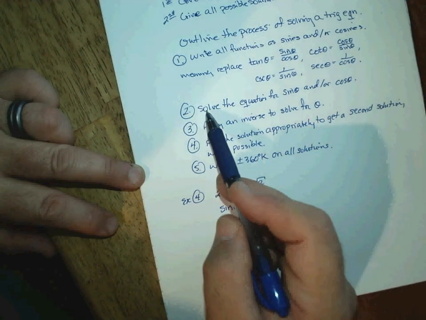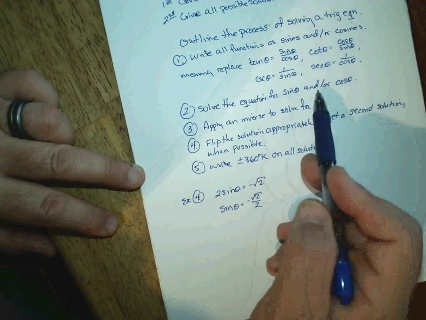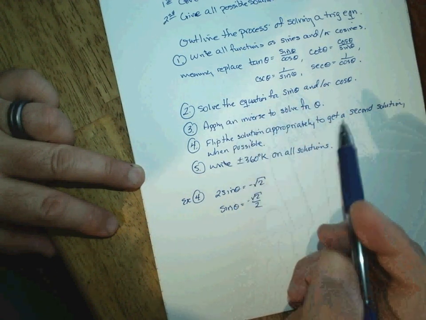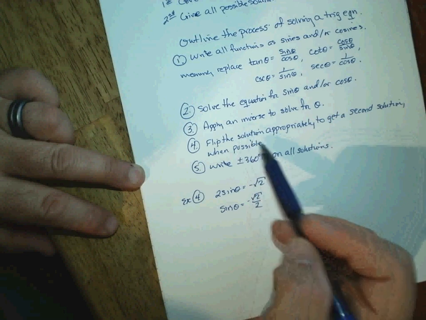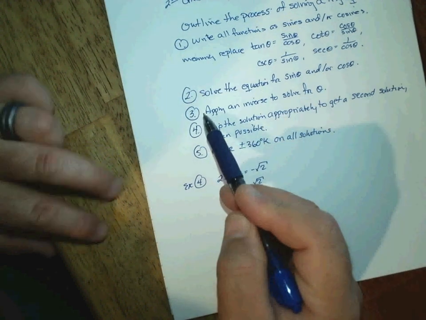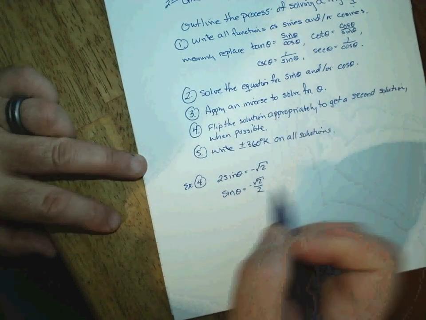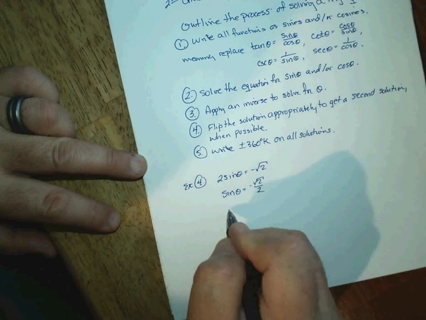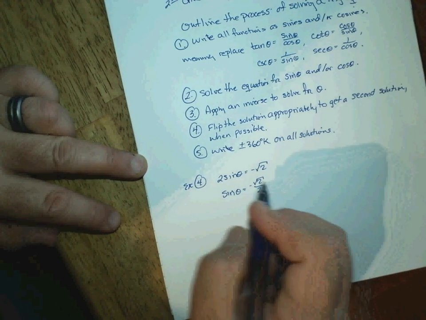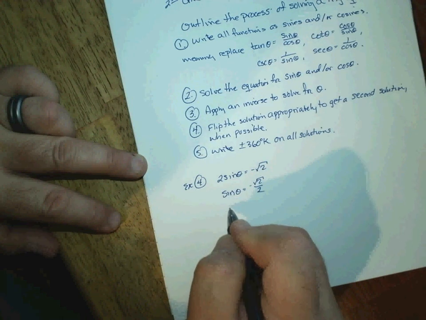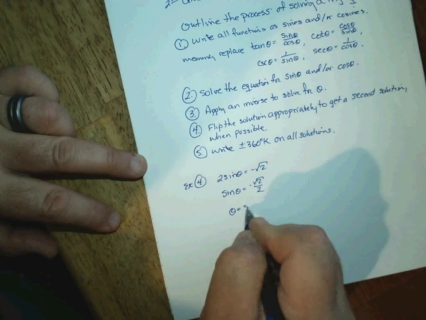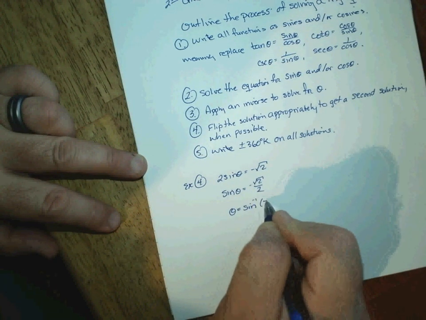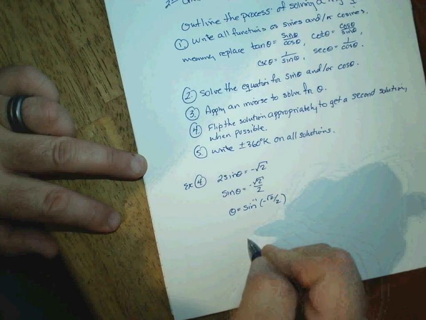That completes step 2, which was very easy in this particular example. In general, that could be the most challenging step you have to perform in a problem, though. Step 3, apply an inverse to solve for theta. In other words, I want to get theta, so I need to get rid of the sine. So I take the inverse sine of both sides of this equation. Theta, therefore, is the inverse sine of negative root 2 over 2.